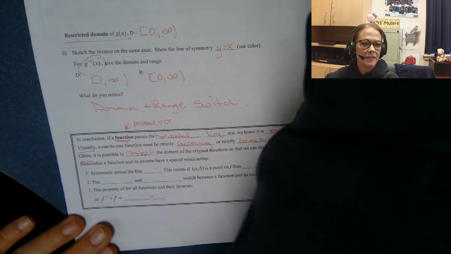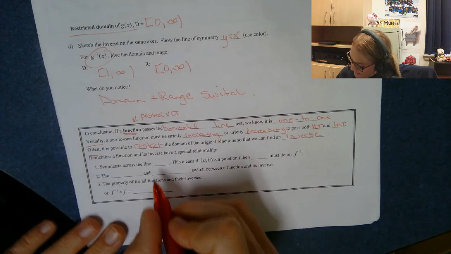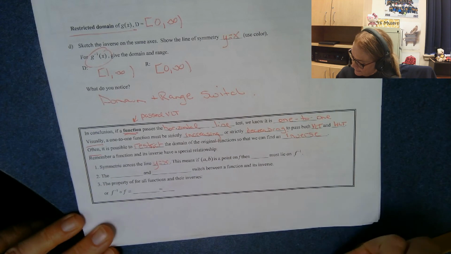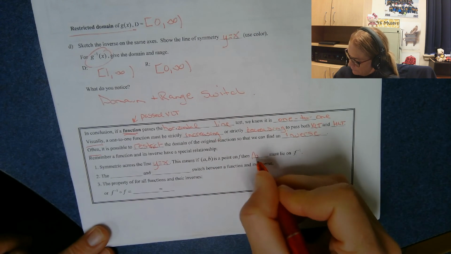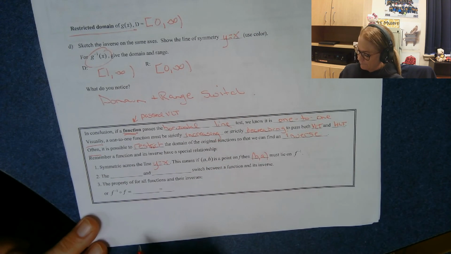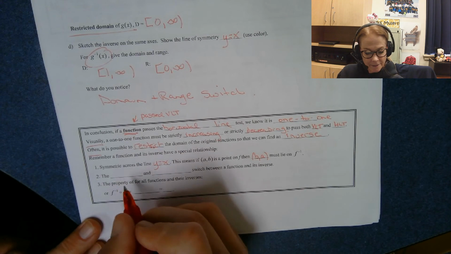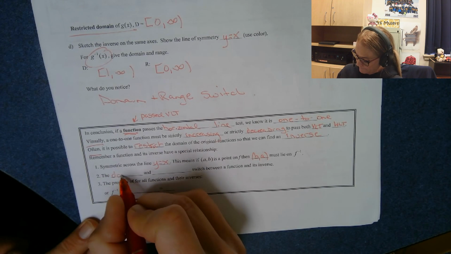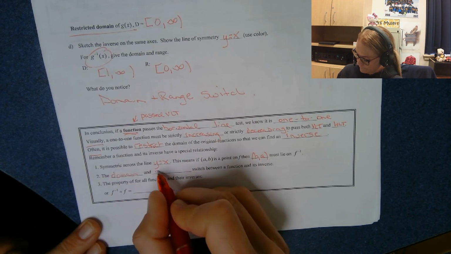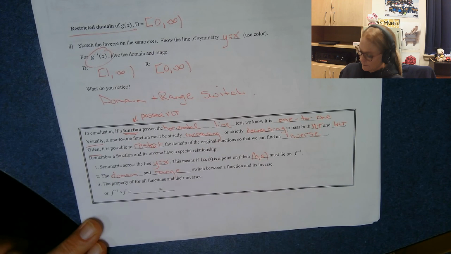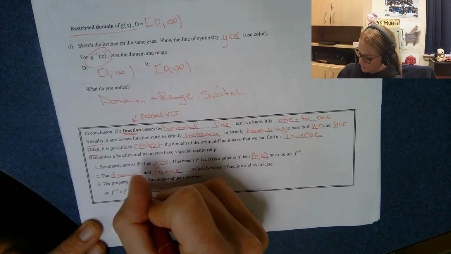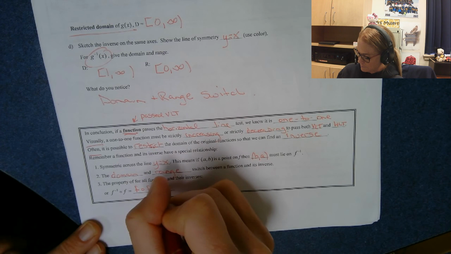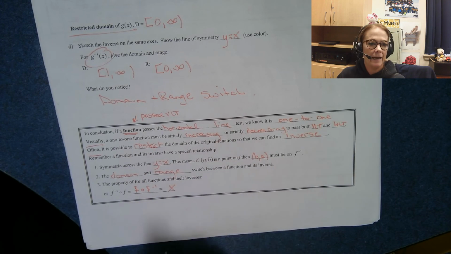Remember, a function and its inverse have special relationships. They are symmetric over the line y equal to x. That means if (a, b) is a point on f, then (b, a) will lie on the inverse of f. The domain and range switch between a function and its inverse, and if you compose them in either direction, the result should be x.